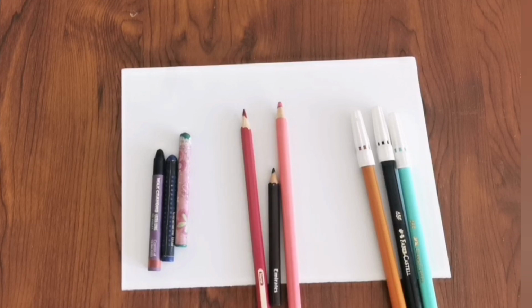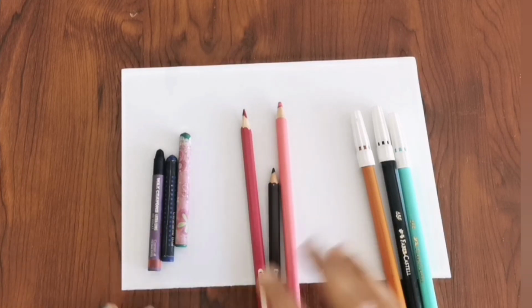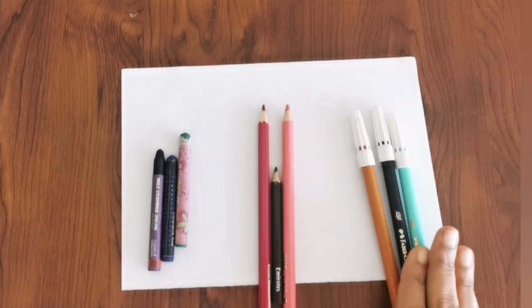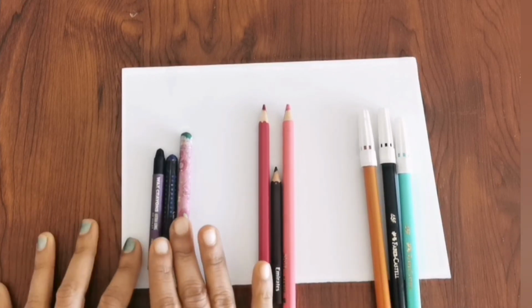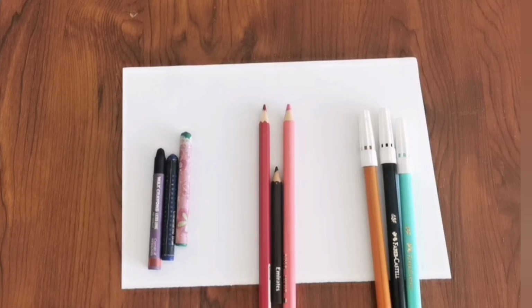For the coloring, we have to see the materials used for coloring. As you know, there are different materials, which we call mediums, for coloring. You already know the main three basic mediums: crayons, color pencils, and sketch pens. These three mediums are what we plan to focus on in this session. So let's start with the crayons.